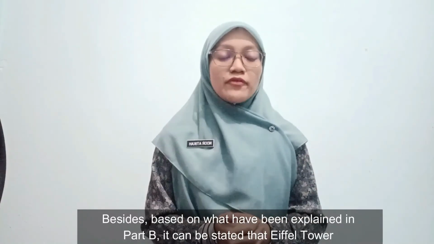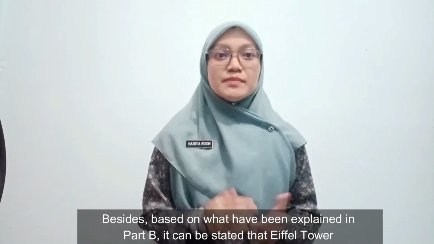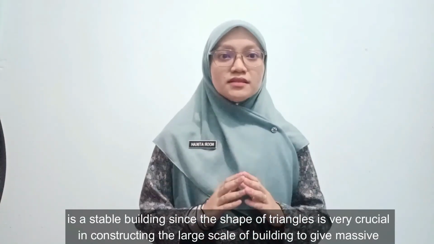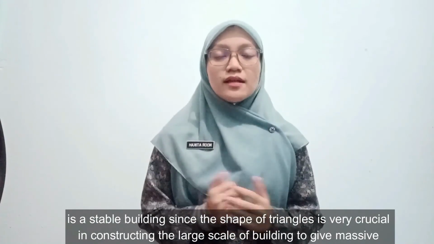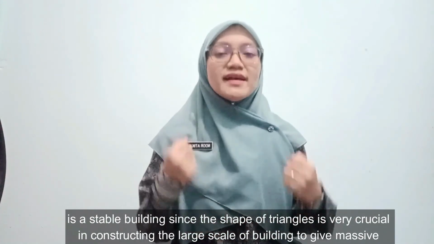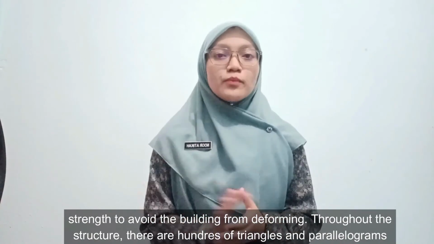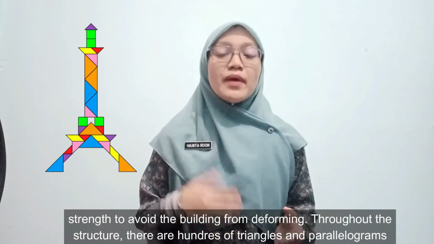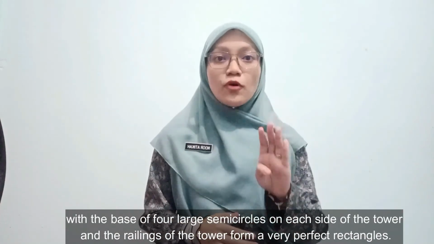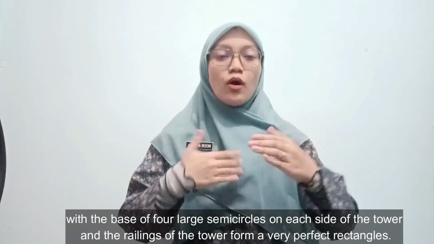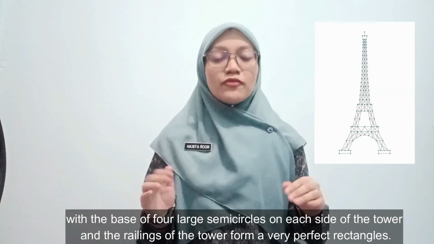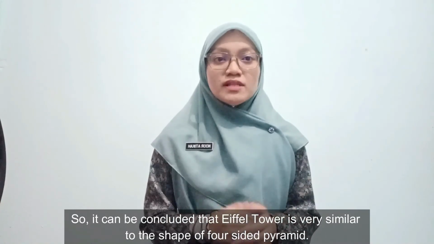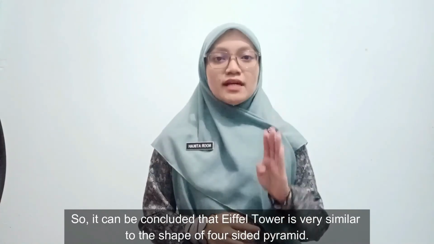Besides, based on what we have explained in part B, it can be stated that the Eiffel Tower is a stable building since the shape of triangles is very crucial in constructing large-scale buildings to give massive strength to avoid the building from deforming. Throughout the structure, there are hundreds of triangles and parallelograms with the base of 4 large semicircles on each side of the tower, and the railing of the tower forms very perfect rectangles. So it can be concluded that the Eiffel Tower is very similar to the shape of a 4-side pyramid.